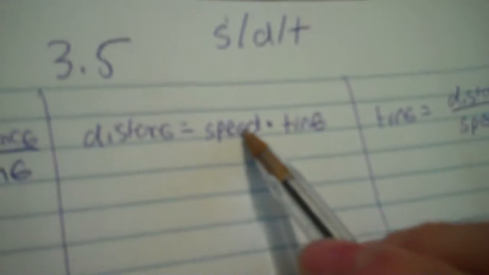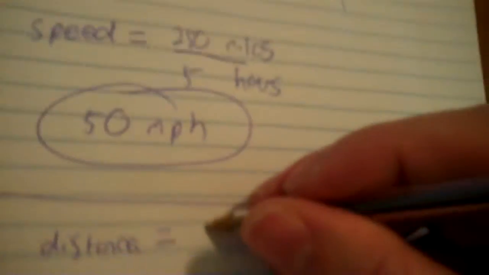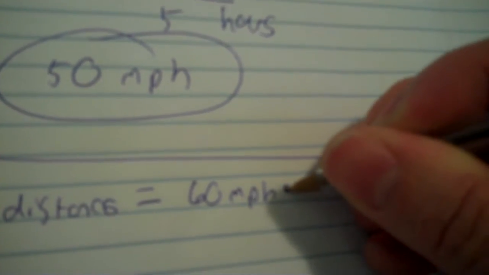Okay, next problem. A car travels at a speed of 60 miles per hour for a time of 4 hours. Find the distance traveled. Now you're finding the distance, the total distance. Taking its speed, 60 miles per hour, and multiplying it by the time, 4 hours. 60 times 4 is 240, okay? Now you're wondering, what's the label on that? Well, the label of hours cancel out and we have miles. It's 240 miles, okay?